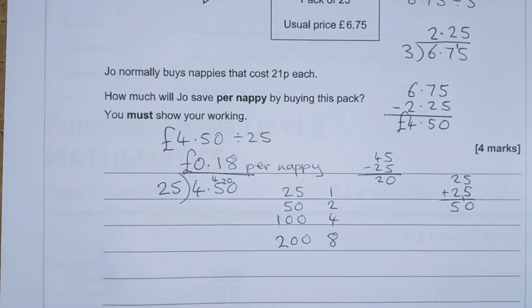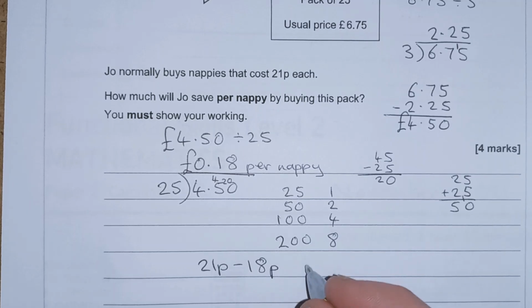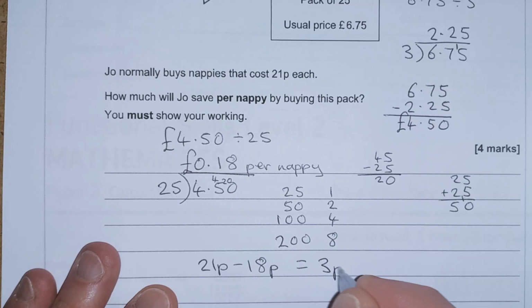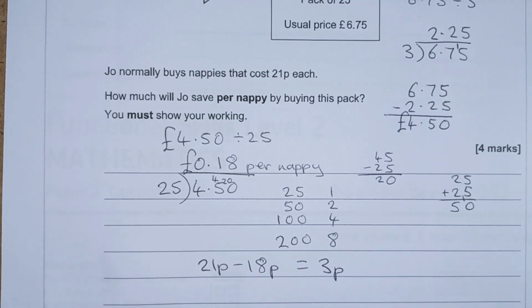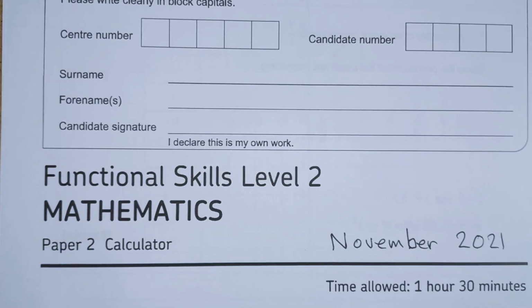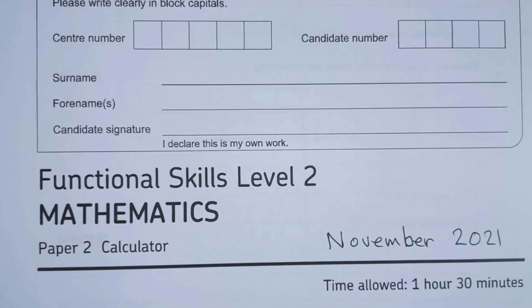How much will Joe save? Well, that's going to be 21p minus 18p. Depending on how you want to do that, I would just count up from 18. 19, 20, 21. So it's going to be a 3p saving per nappy. And that's the end of the non-calculator section. So now we're on to the calculator section.